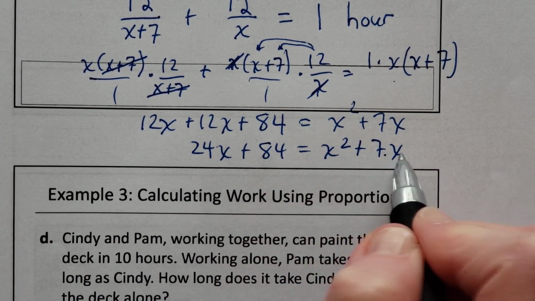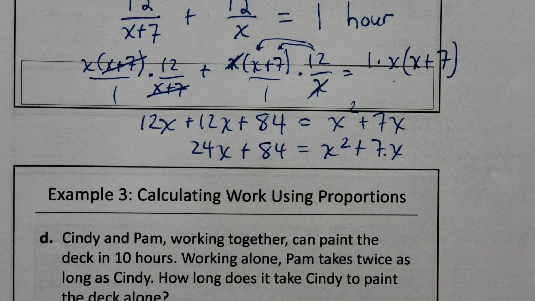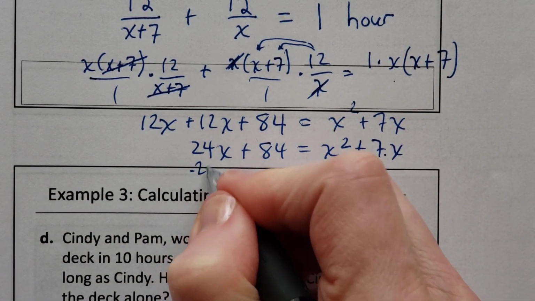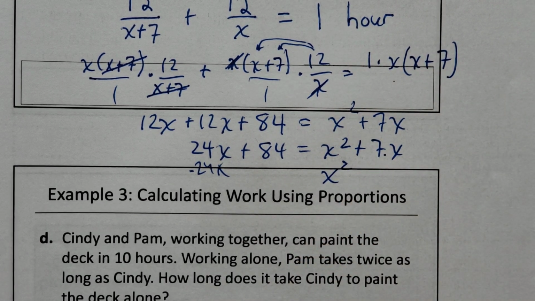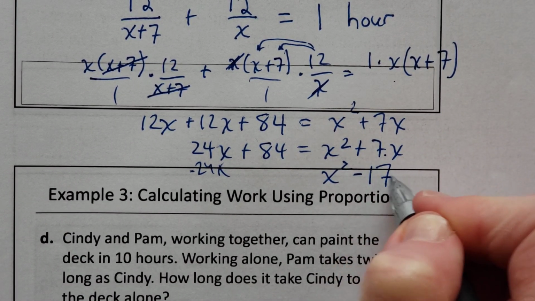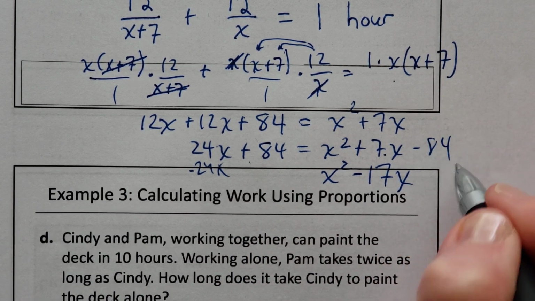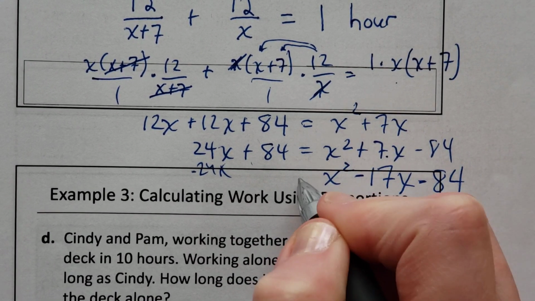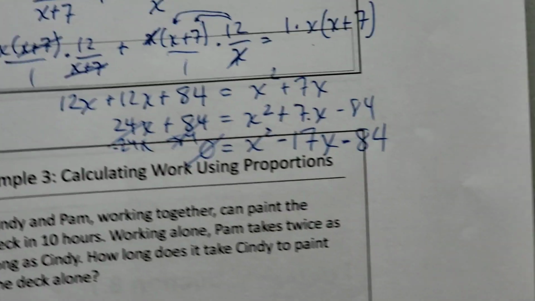And then to set this whole thing equal to 0, I have to also subtract 84 from both sides. But 7x minus 24x is negative 17x. And then I'm going to subtract my 84. And now I'm going to set this thing equal to 0, because I canceled out both of those terms, right?